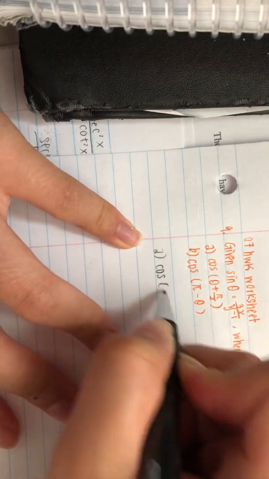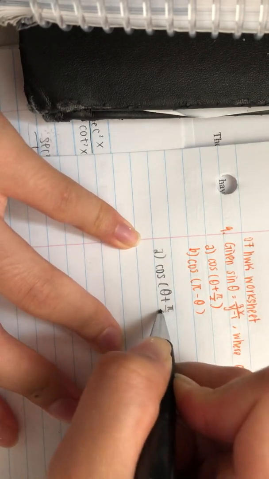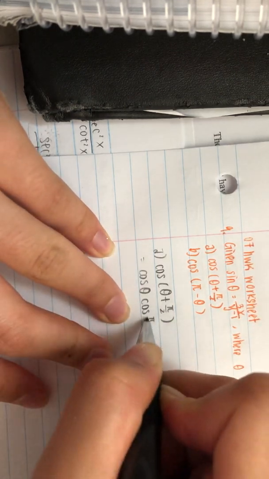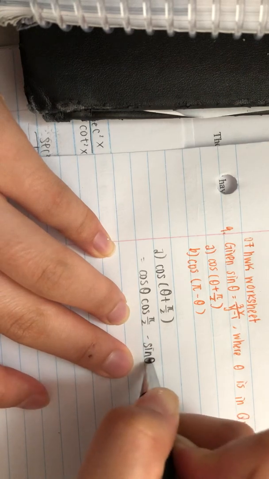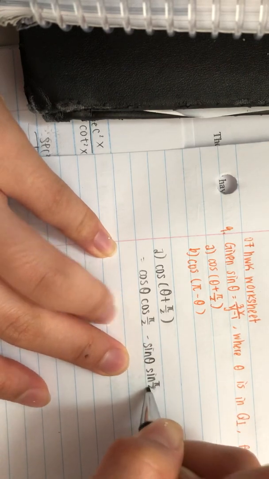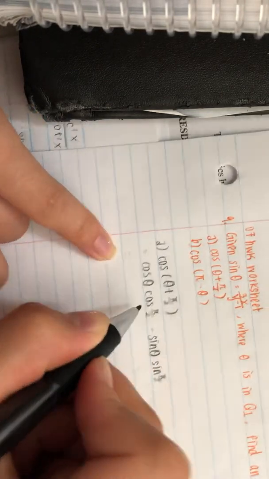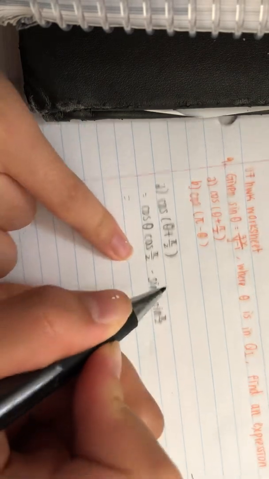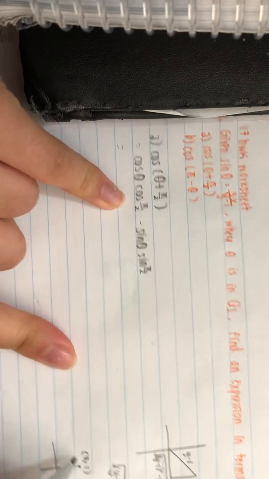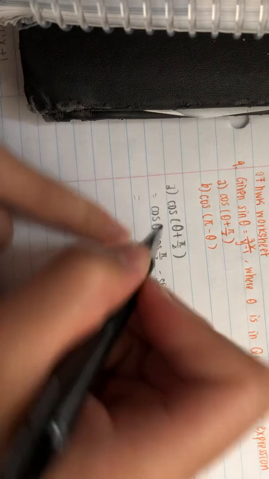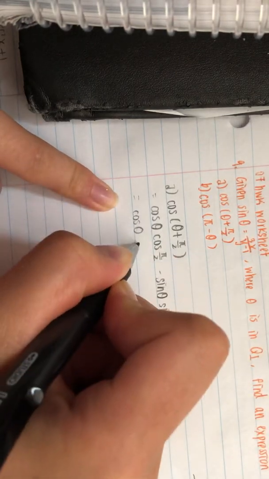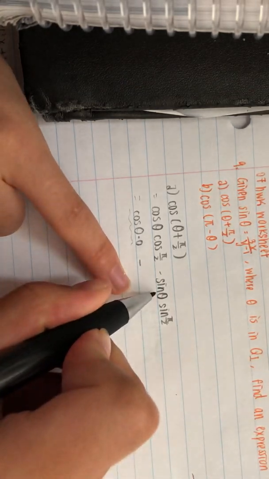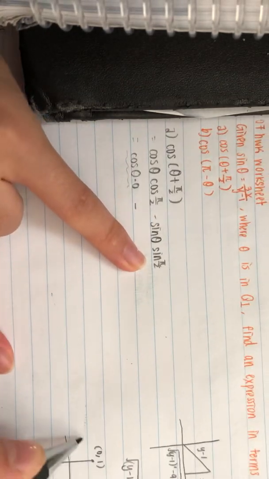Cosine of theta plus pi over 2 is cosine theta cosine pi over 2 minus sine theta sine pi over 2. Now, we need to find what cosine theta is and cosine pi over 2. However, cosine pi over 2 is actually 0, so this whole term is 0. And sine pi over 2 is going to be 1.